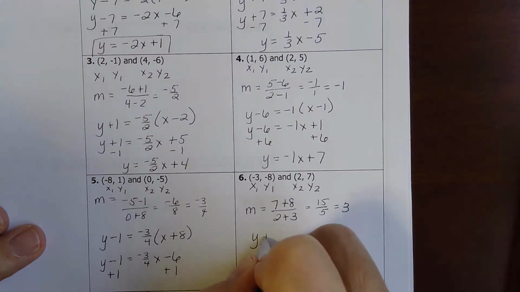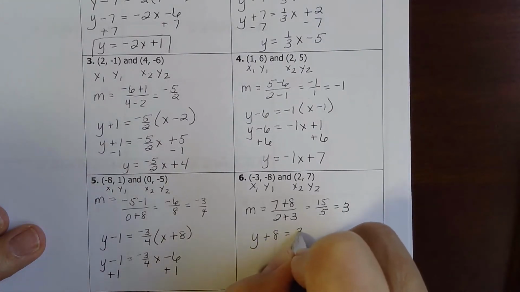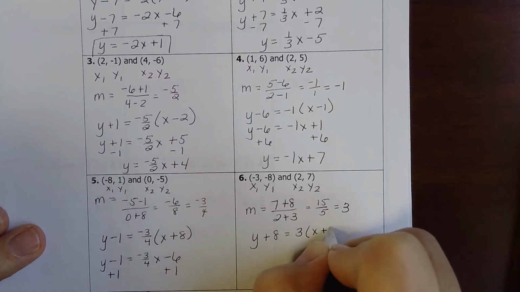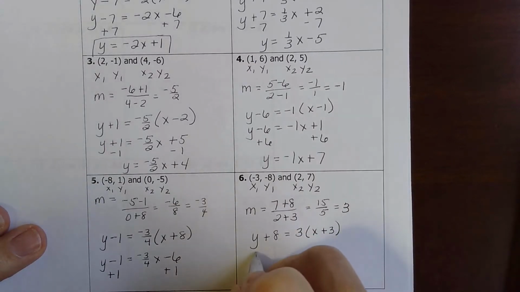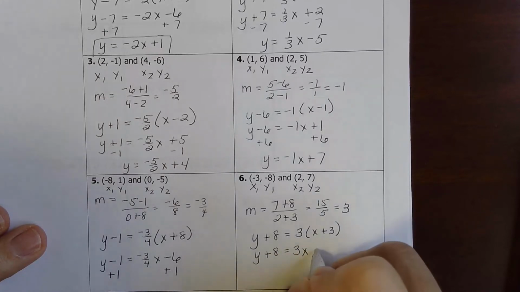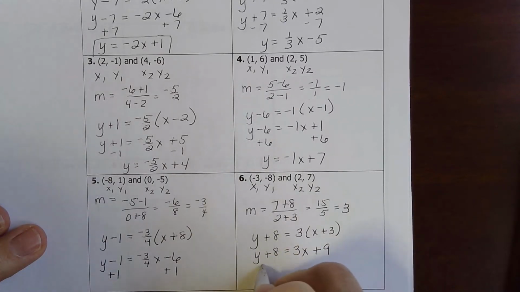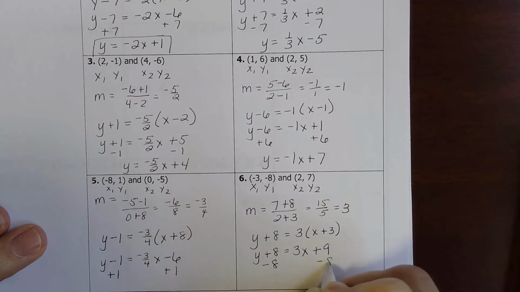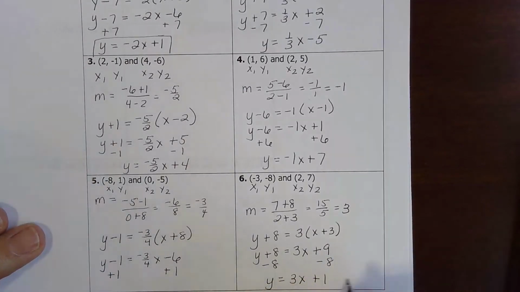And we're going to have y plus 8 equals 3 times x plus 3. So we get y plus 8 equals 3x plus 9. Subtract your 8. Y equals 3x plus 1.